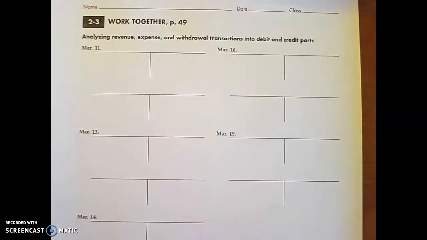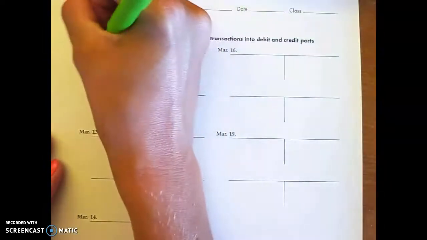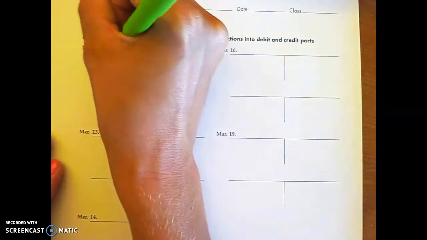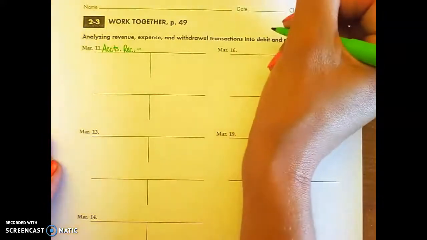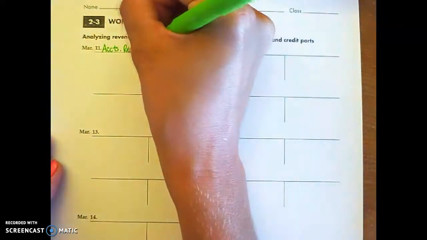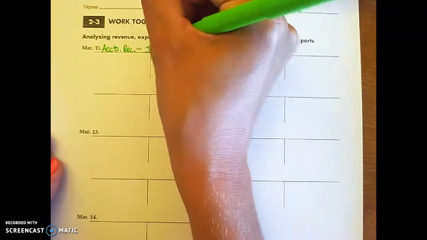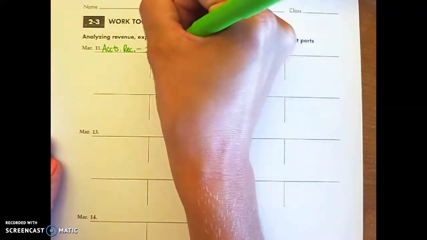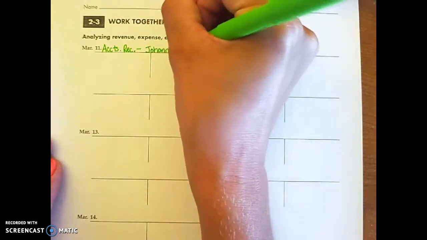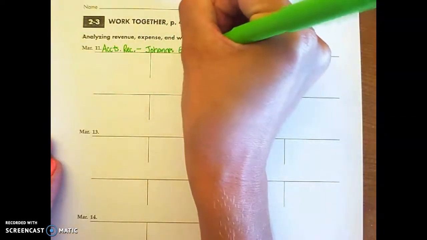So first transaction on March 11th, we sold services on account to Johannes Erickson, $125. Our two accounts for that will be accounts receivable. I'm going to abbreviate for right now. And this would be an acceptable way to abbreviate accounts receivable. She did not pay with cash.